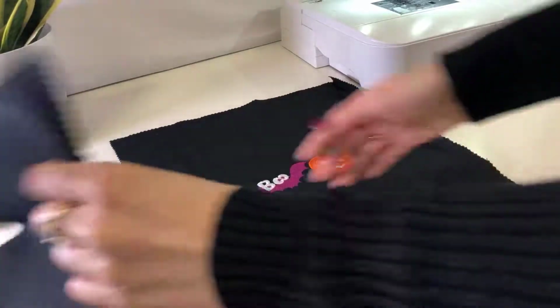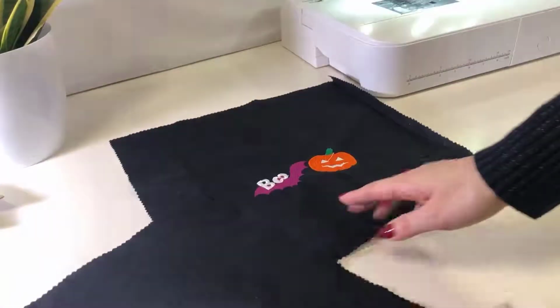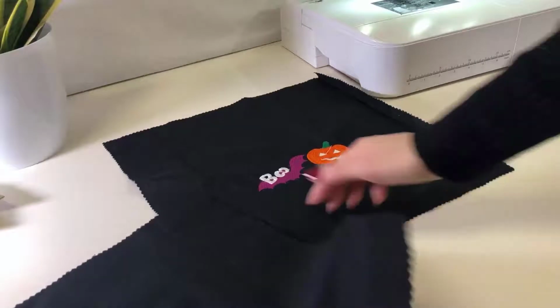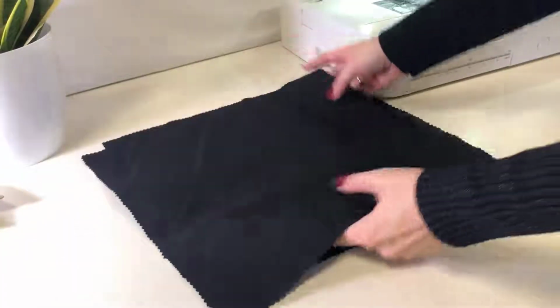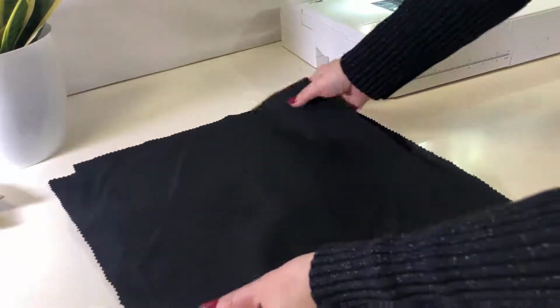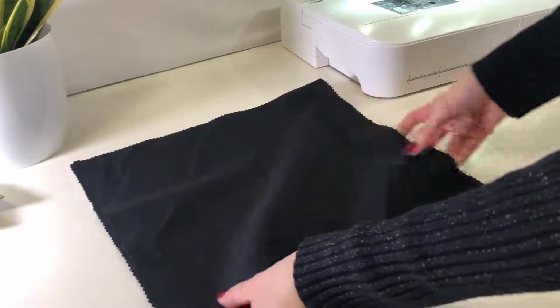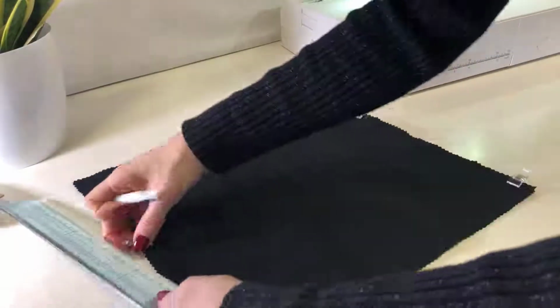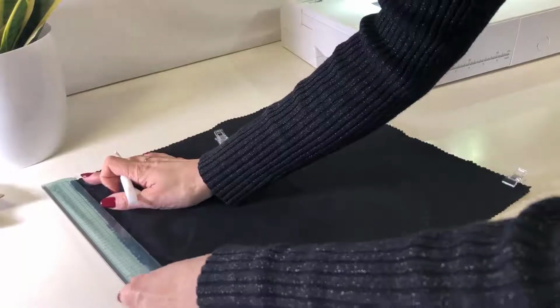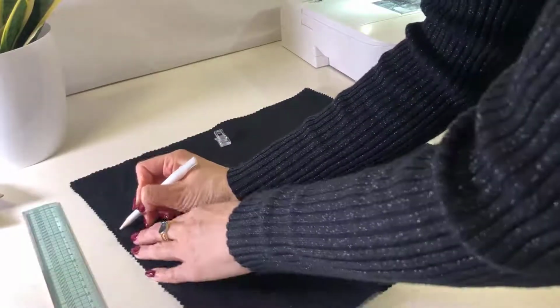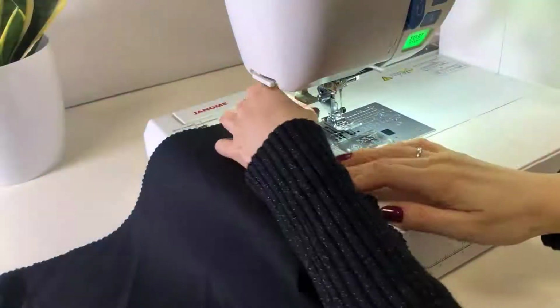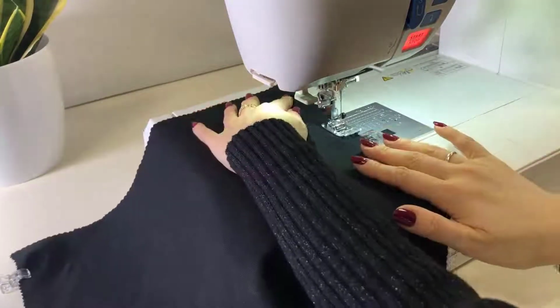Now place the 2 fabrics right sides facing together. Mark 12 centimeters or 4.7 inches from the top. Let's start sewing.